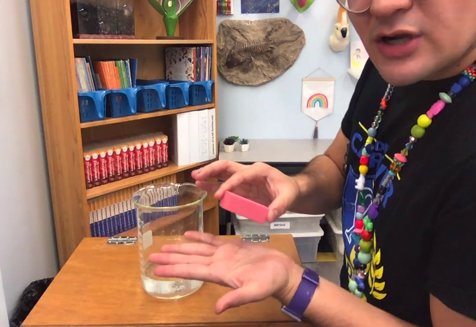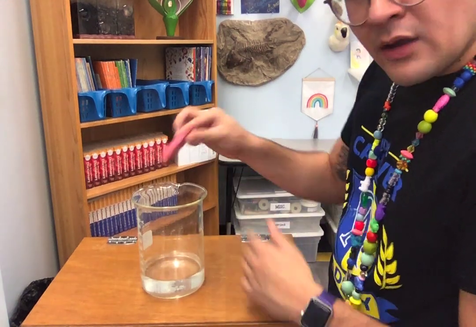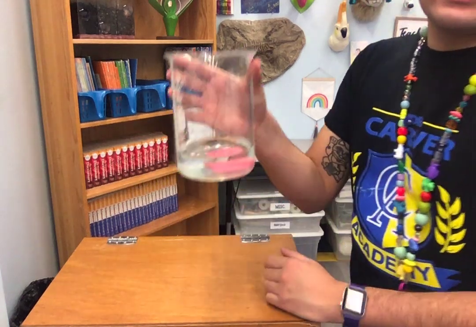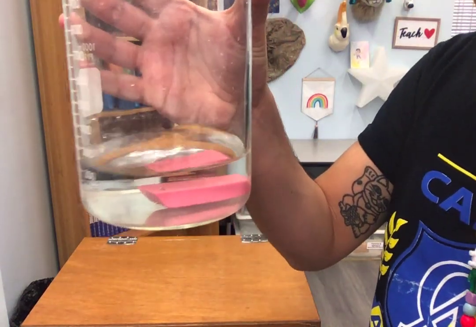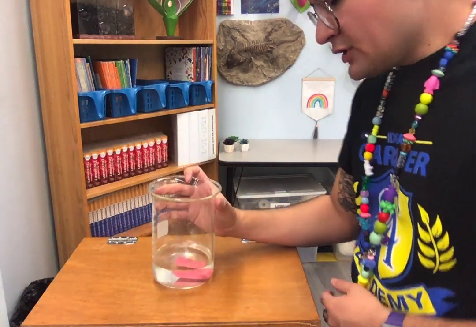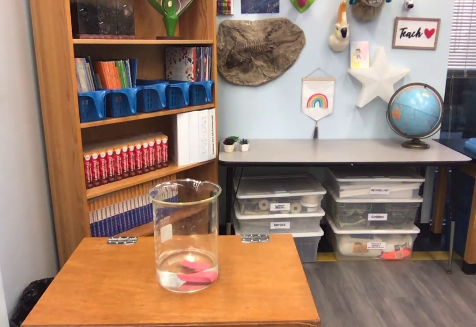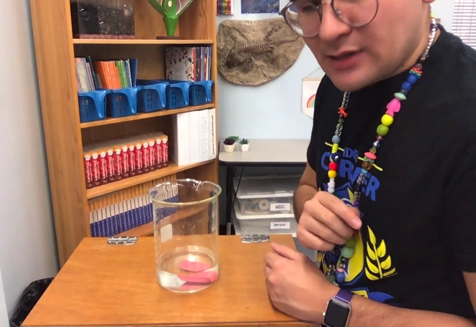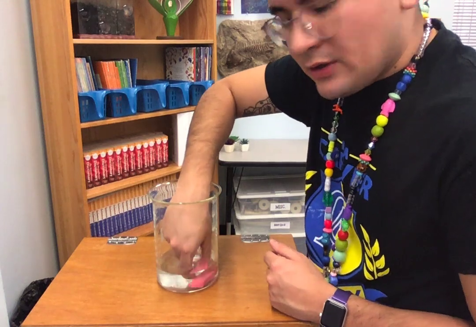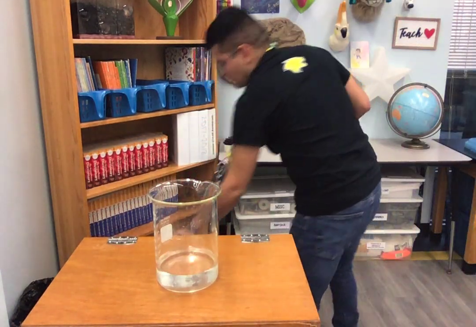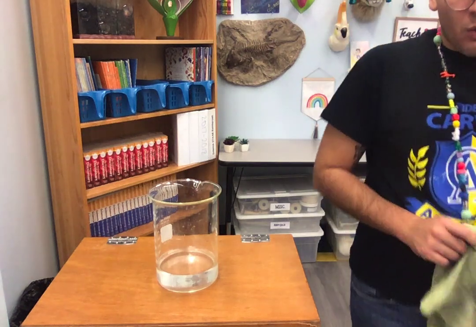First object we have is our handy-dandy rubber eraser. I'm going to drop it in there and let's see what happens. I'm going to move this closer. What are you observing? Has our eraser changed? Has it gotten smaller? Can you still see it? You're right, I can still see it. So it did not dissolve. Write down the correct classification in your table. Is an eraser soluble or non-soluble?